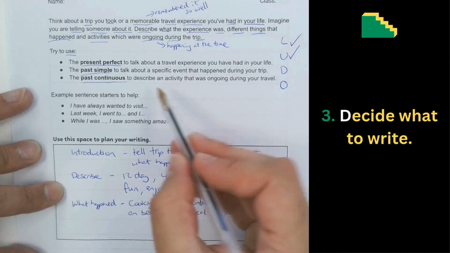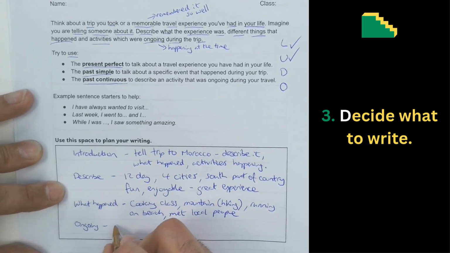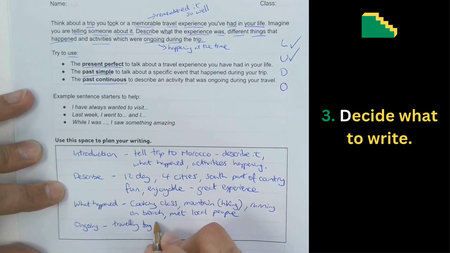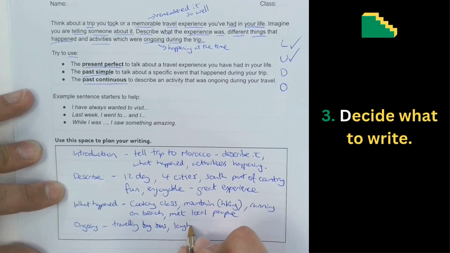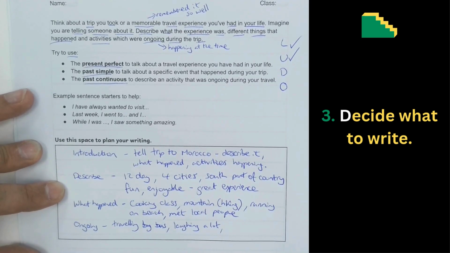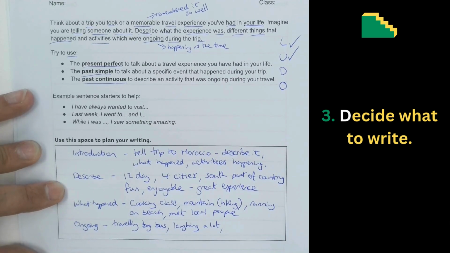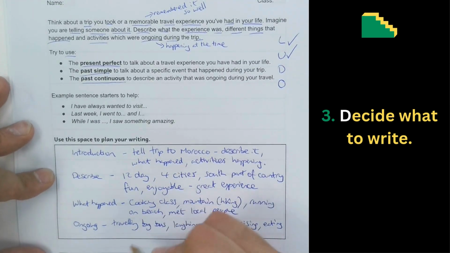Now I've got some ideas for my last paragraph, and these things were ongoing during the trip, so I've got to think now what's happening at the time. Traveling by bus was ongoing. That's how I got around the country and how I went to those 4 different cities. During that time also laughing a lot with my friends I was traveling with, as well as people I met. In addition to that, there was a lot of exercising, as well as eating. Those things were happening, ongoing, also happening at the time.